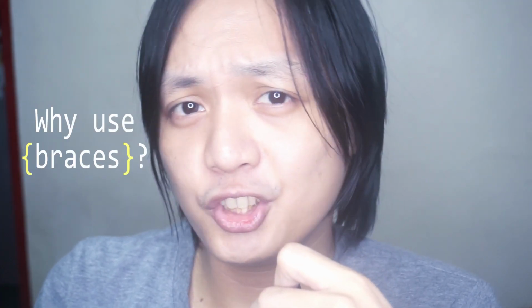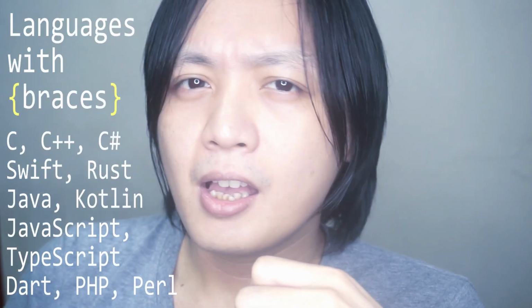Back to topic. Why use curly braces in GLC at the first place? It's my preference. It makes my life easier whenever I use a language with curly braces and semicolons. I think being so familiar with how curly braces are used in several languages might lead us to not think other possibilities on how it can be used in other ways.